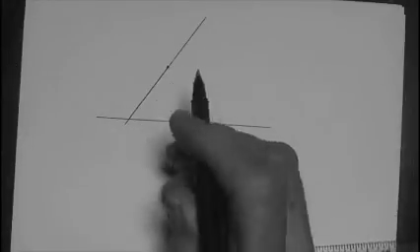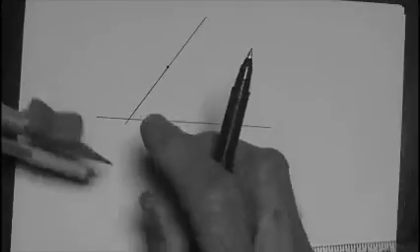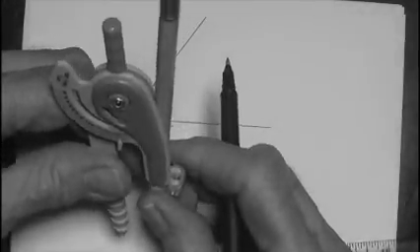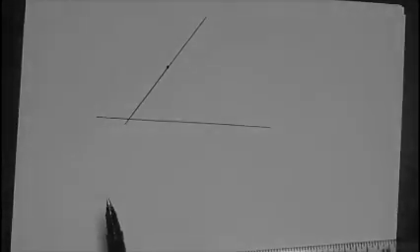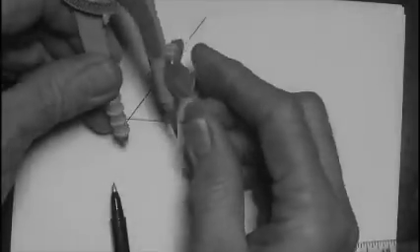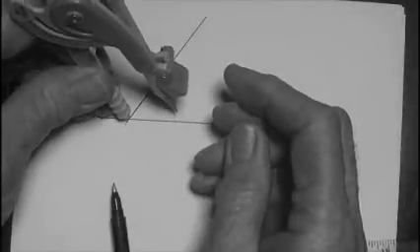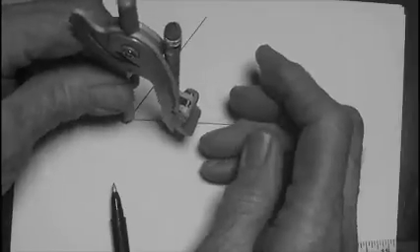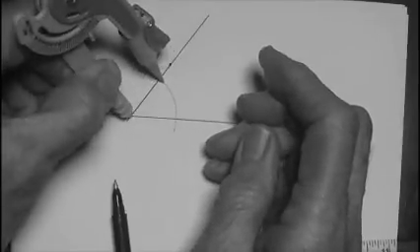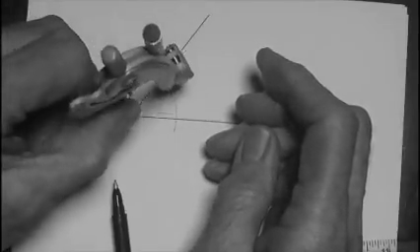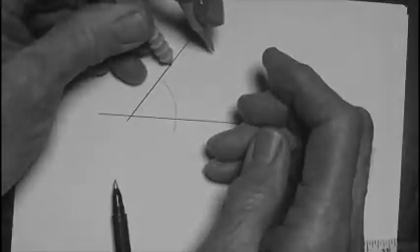So I'm going to try to copy this angle up there. And that means I have to take my trusty compass and try this one this time. And we'll swing our arc here. And we'll swing the same arc up here.